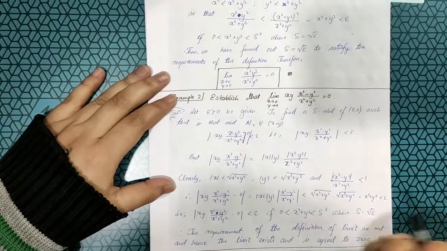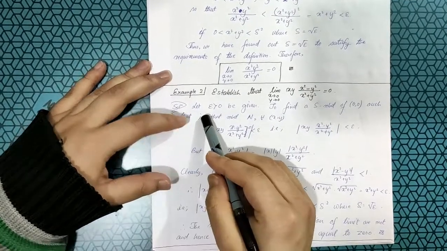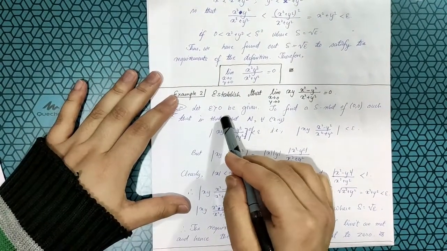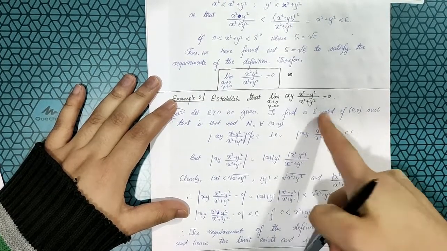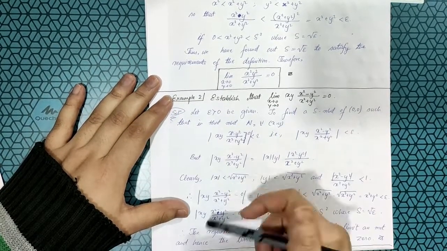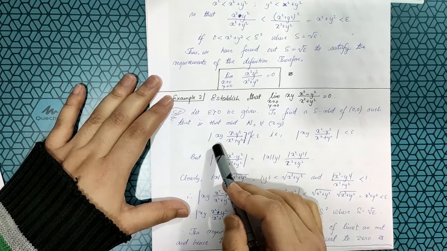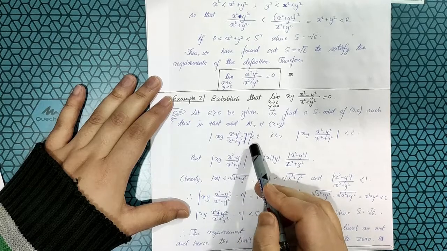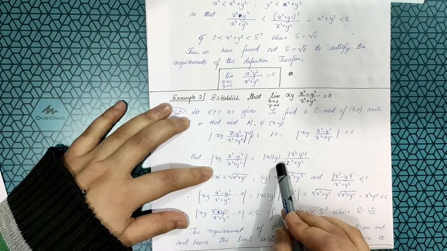In this case, establish the limit. So in this case again, let epsilon greater than 0 be given. To find a delta neighborhood of 0 0 such that in that neighborhood, for all xy such that this minus 0 is less than epsilon, that is this, but this can be rewritten as this.